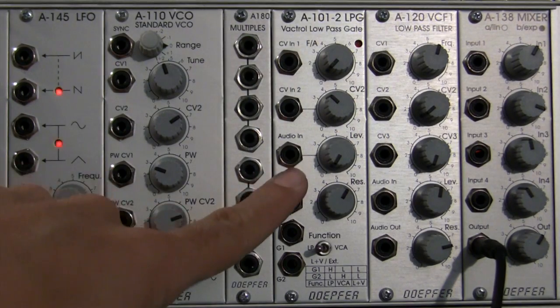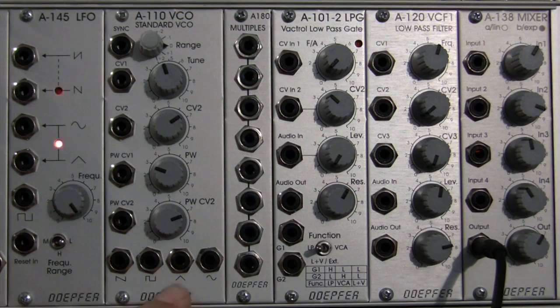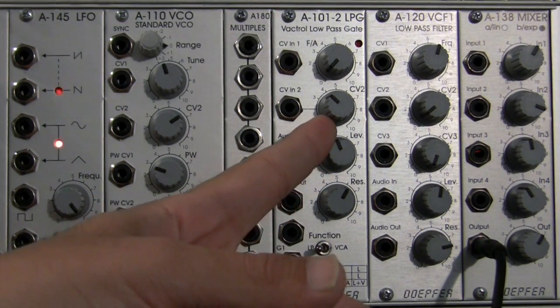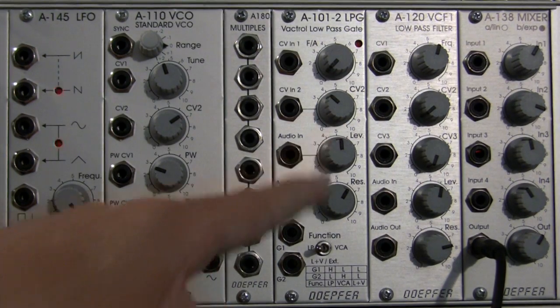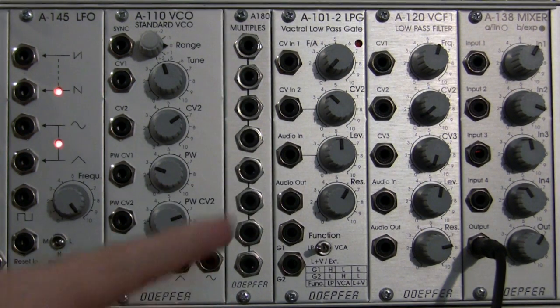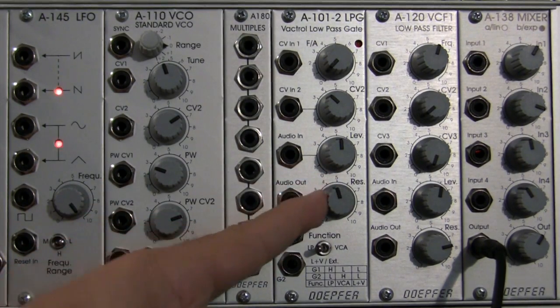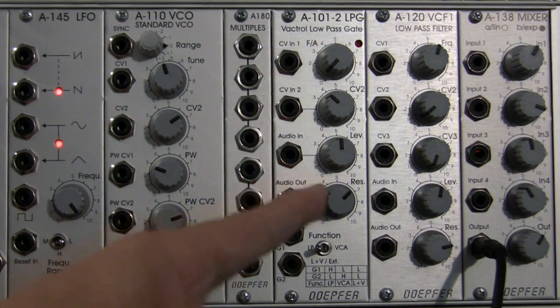Okay, moving right along, audio in. This is going to allow you to input your audio. So we're going to be patching the audio output of our oscillator into the input. And then here you have a basic level adjustment, so how much of the input signal you're going to feed into the filter. Immediately below that, we have our audio out, and then we have a resonance dial here that's going to allow us to adjust how much resonance happens on the filter.